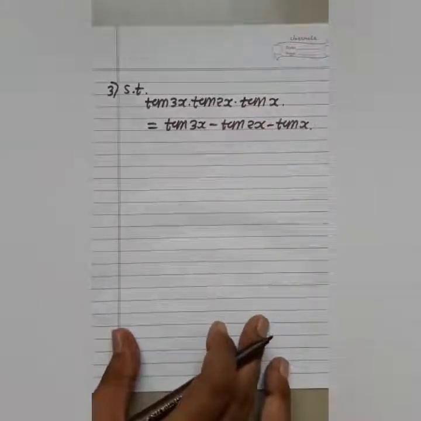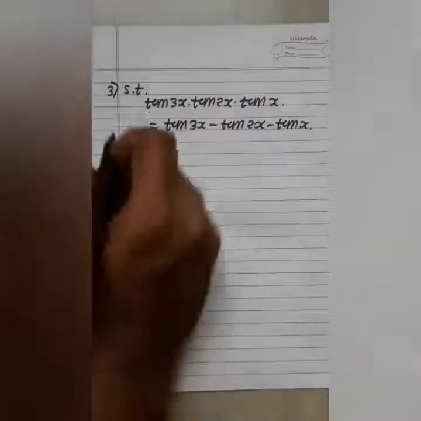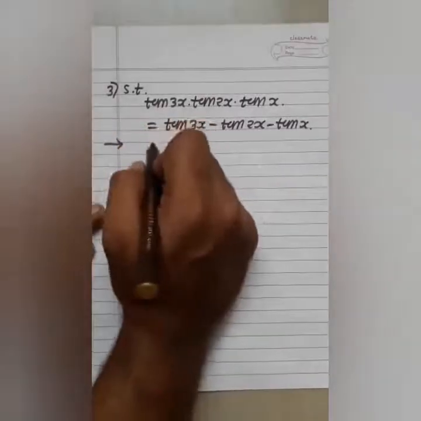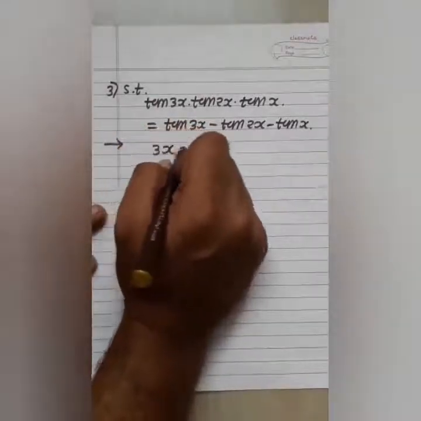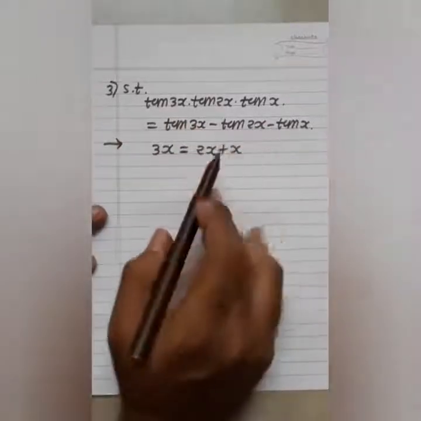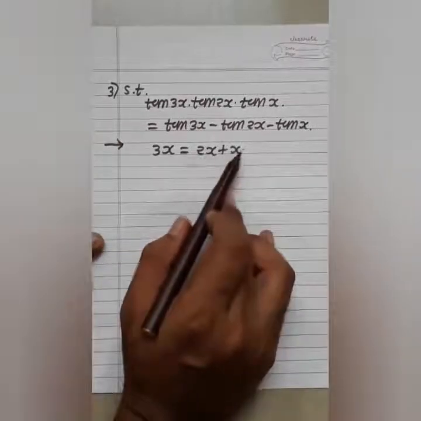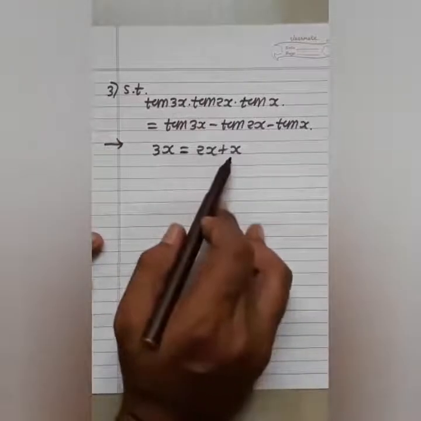So first of all, tan 3x: in place of 3x we can write 2x plus x. We can also write first x and after that 2x, we get the same answer.